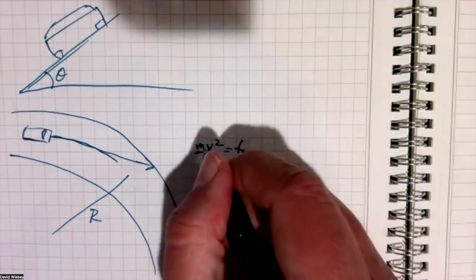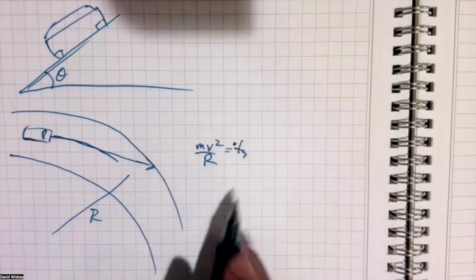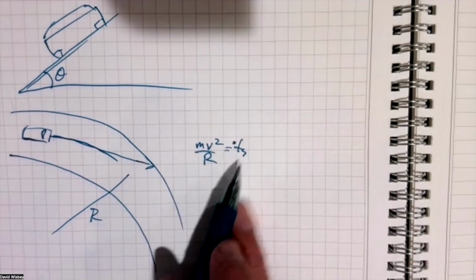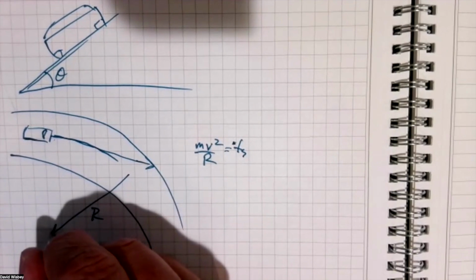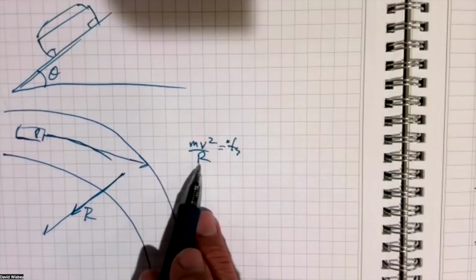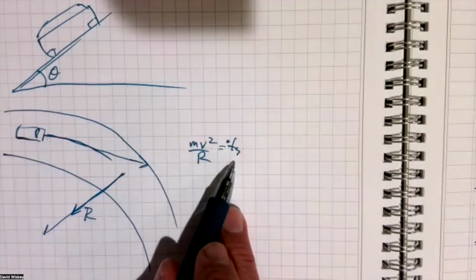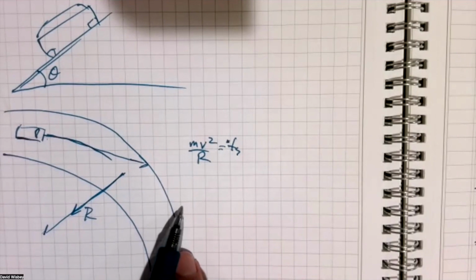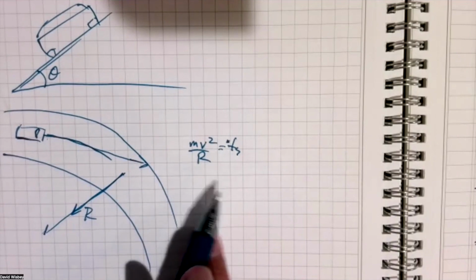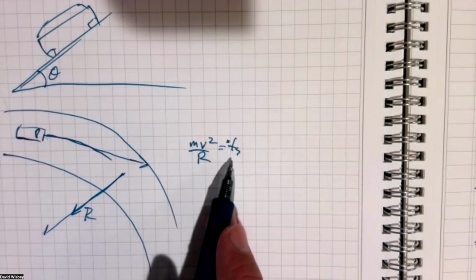And so I've got a negative sign. The force of friction is keeping you on the road, and it's the thing that's going to be pulling you this way. If your centripetal acceleration is higher than the maximum static force of friction, you're going to slide off the road. Let's put some numbers in here.